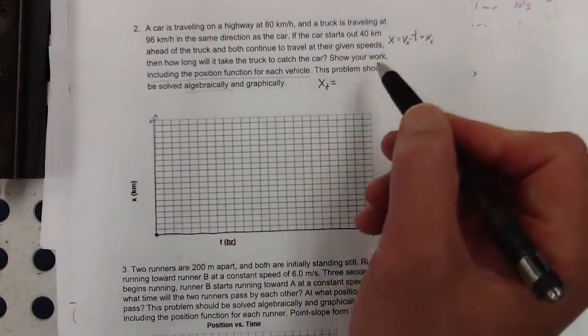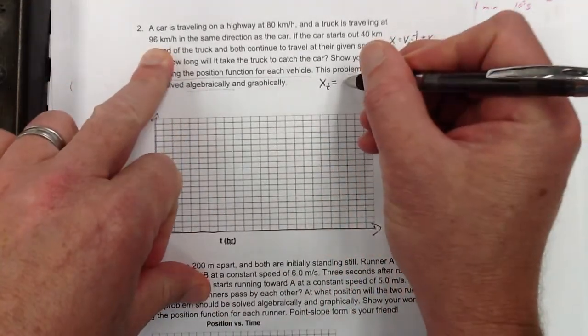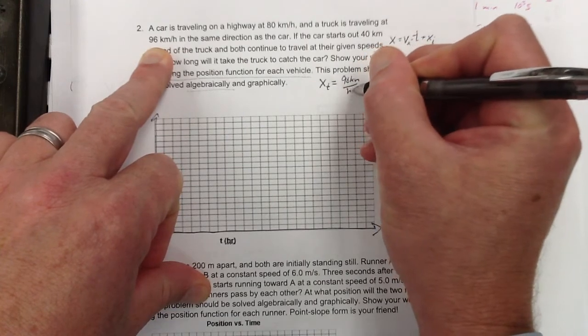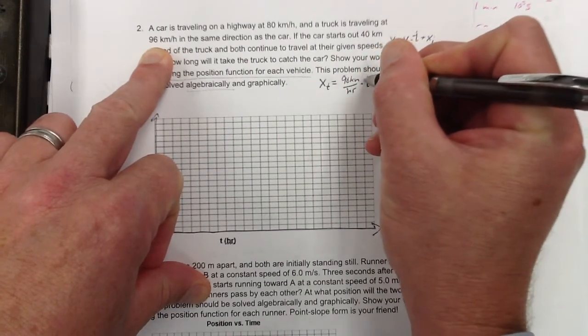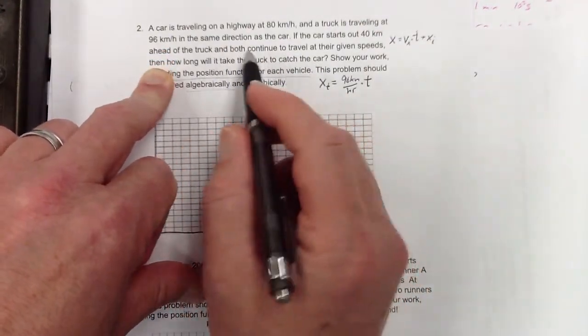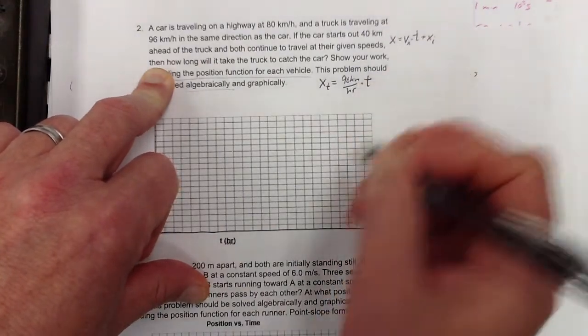So what's the velocity of the truck? The truck is going 96 kilometers per hour times time. And the truck's initial position is 0. So you could put plus 0 there if you want. I'm just going to leave it.